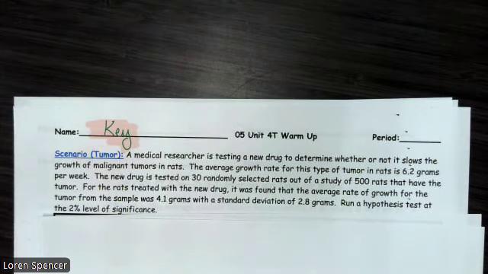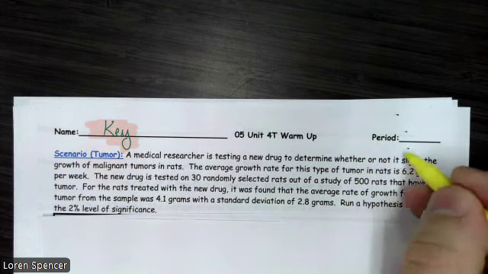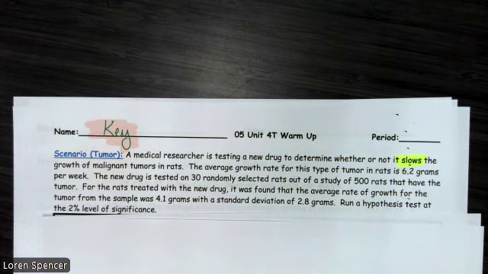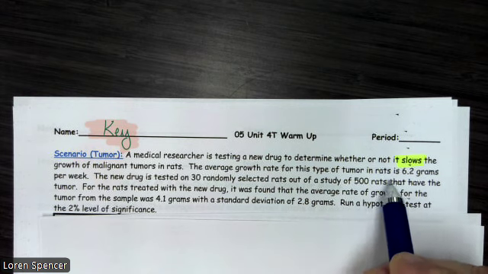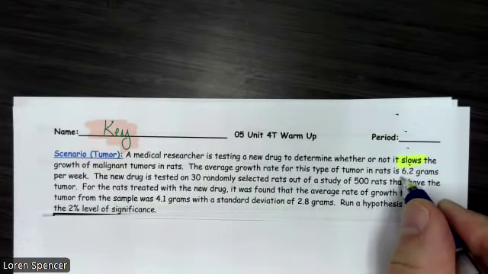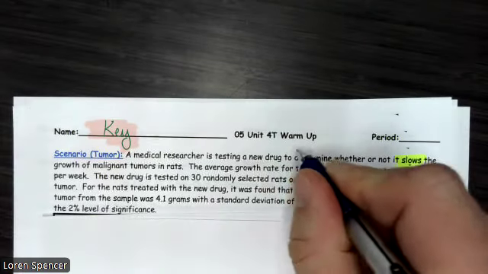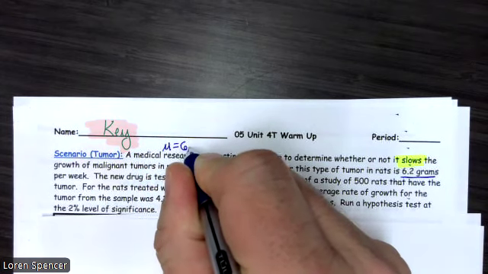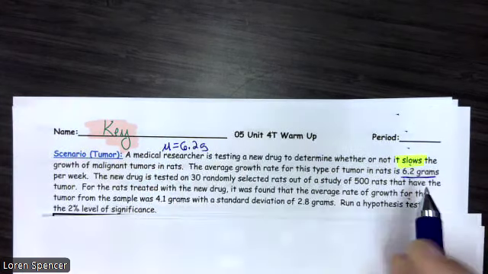This is a warm-up on the T distribution, specifically a hypothesis test. A medical researcher is testing a new drug to determine whether or not it slows the growth. That's an interesting word. That's probably going to help us with our alternative hypothesis. The average growth rate for this type of tumor in rats is 6.2 grams per week. Without going much farther, I'm betting that that's our mu. That's what it's been, 6.2 grams.